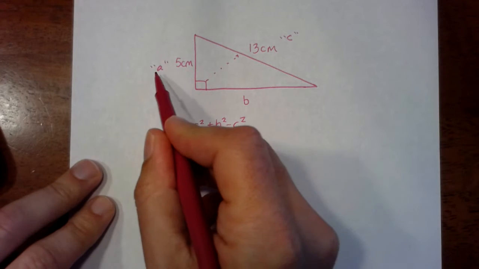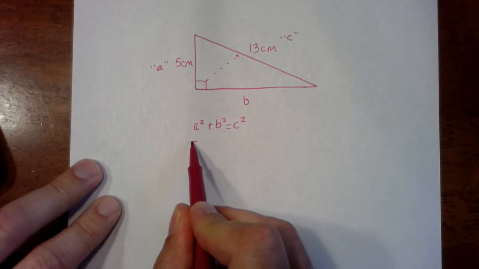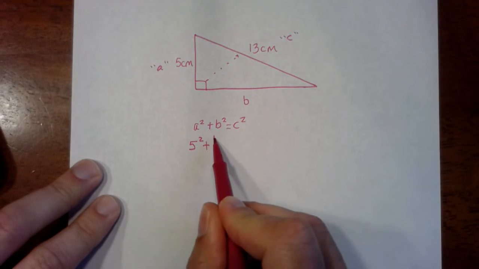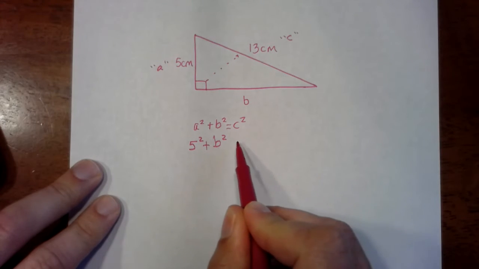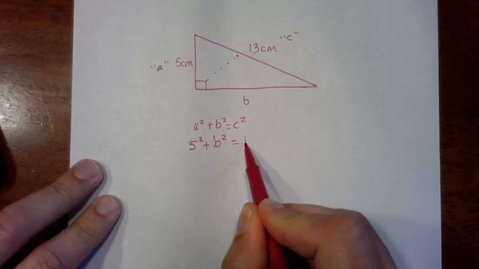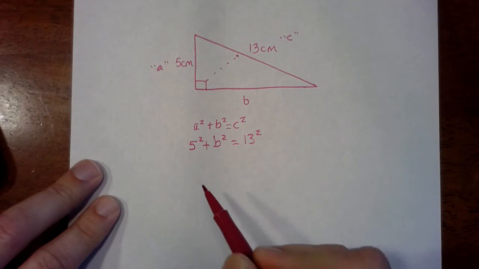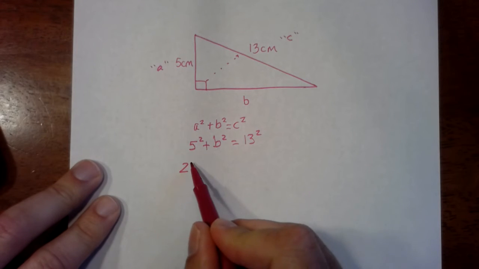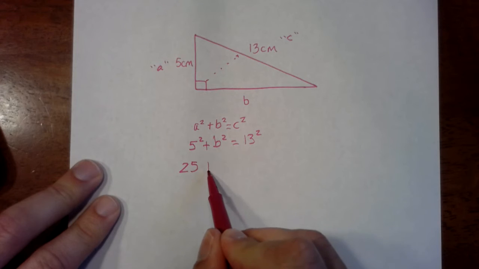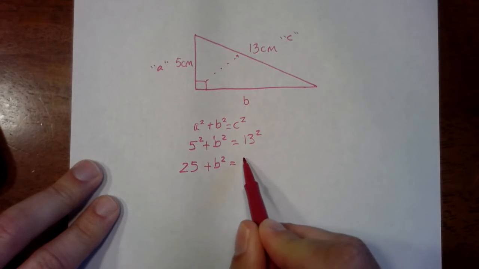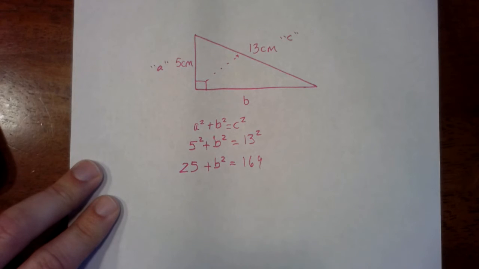So A, I've already called 5 centimeters A, so I'm going to do 5 squared plus, I don't know what B is, so I'm going to leave it as B and then square it. And that will need to equal what C is squared. So 5 squared plus B squared equals 13 squared. Now I'm going to do some math. I'm going to square 5 and get 25. I'm going to square B and still get B squared. And I'm going to square 13, which will give me 169.